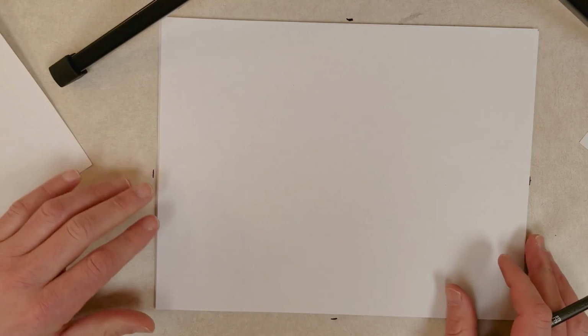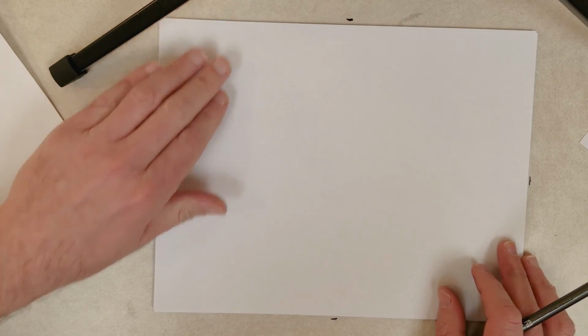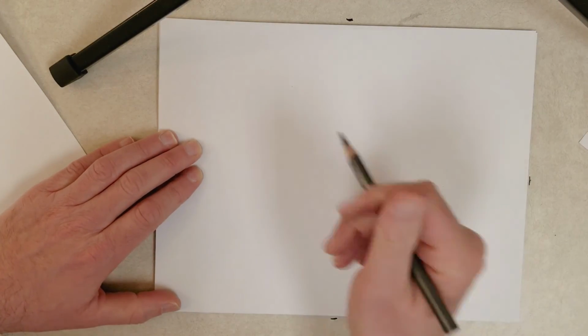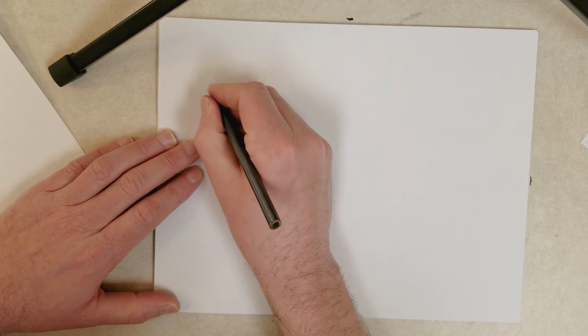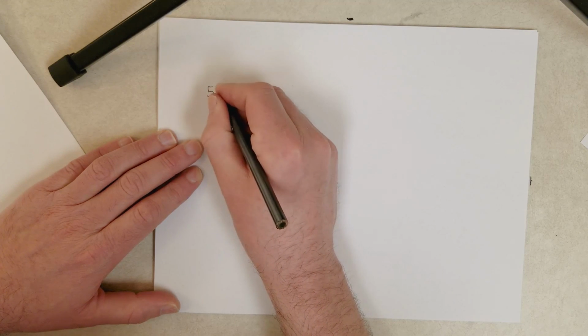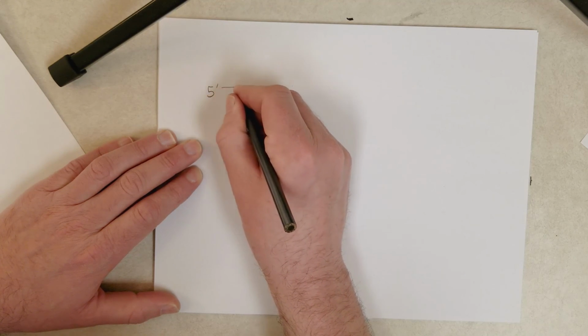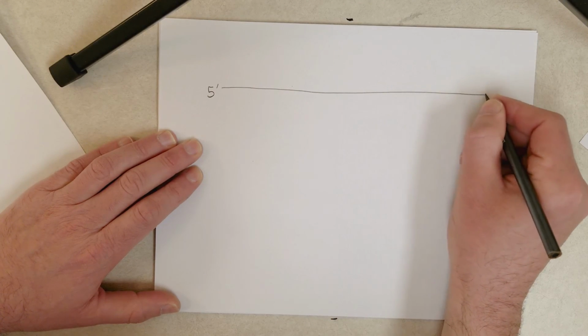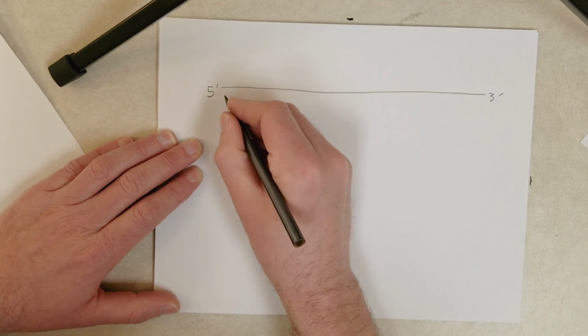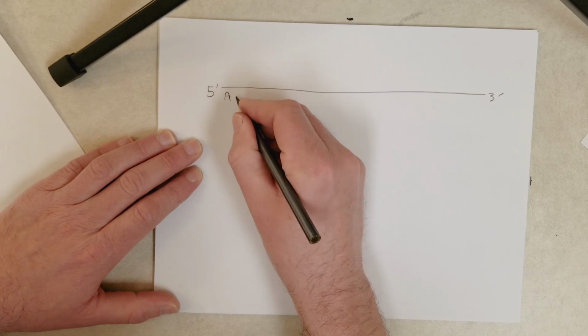Okay, so what do we need to know once RNA polymerase is there? What does it transcribe? Where does it transcribe? So let me diagram a DNA molecule. And there's a much prettier picture of this in the notes.